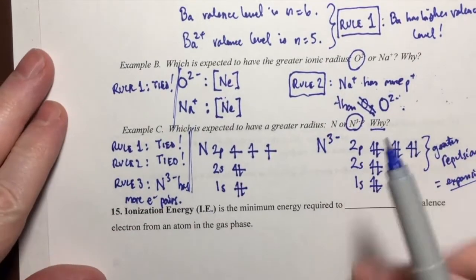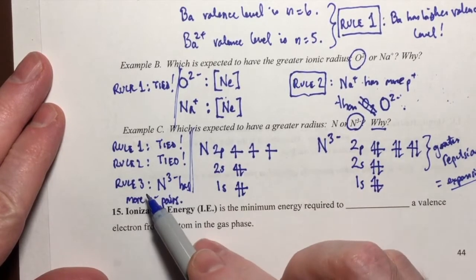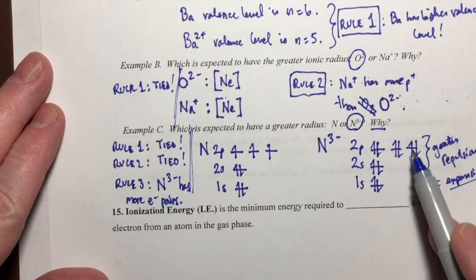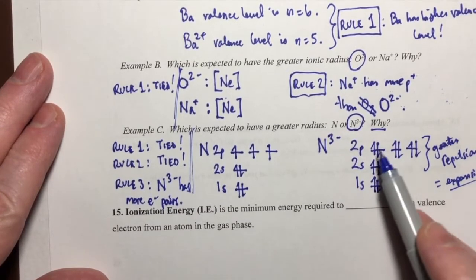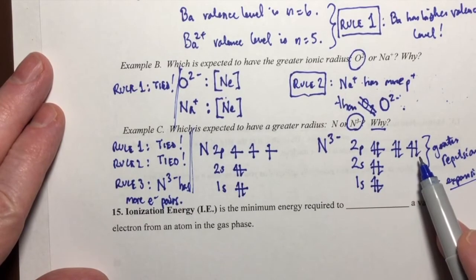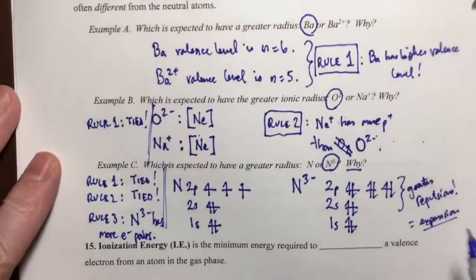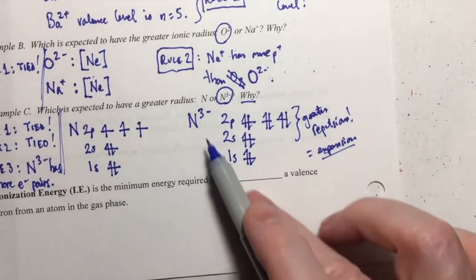And down here in example 3, they were tied on the first 2 rules. We got down to Rule 3, and we saw that in the valence level, the nitride ion had more electron pairs, which leads to greater repulsions and therefore greater expansion of the valence level orbitals, and so it becomes larger.